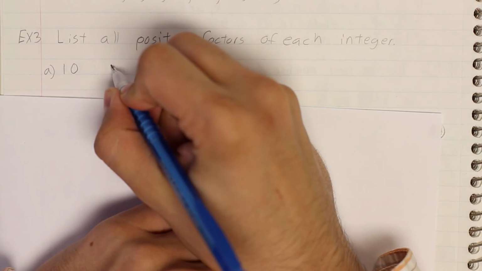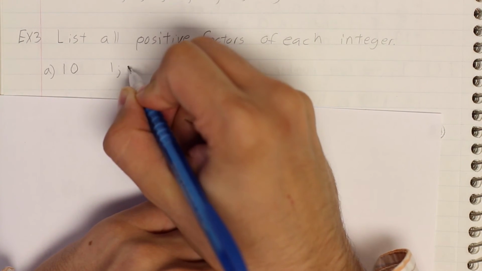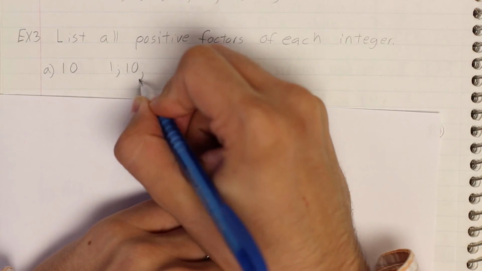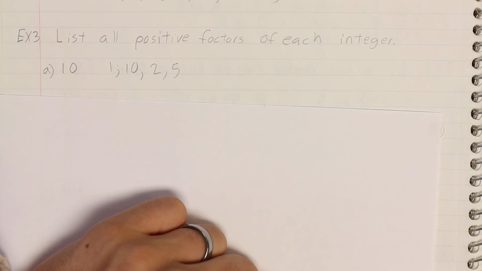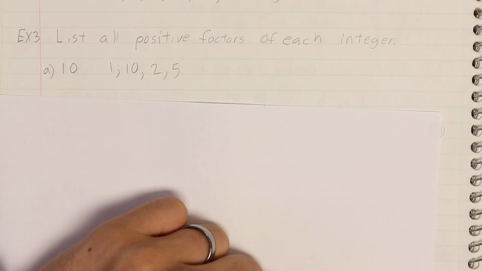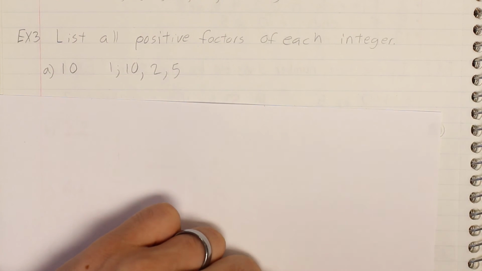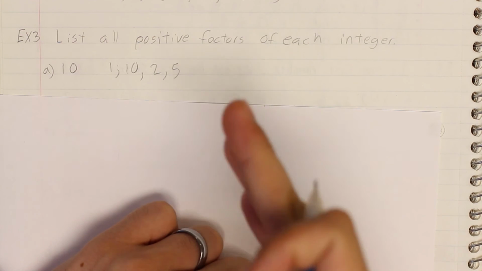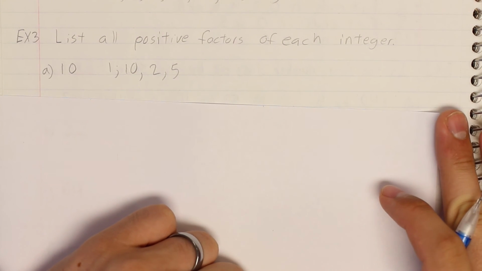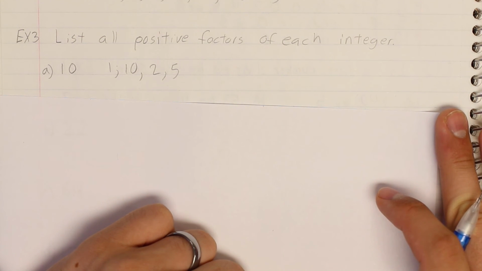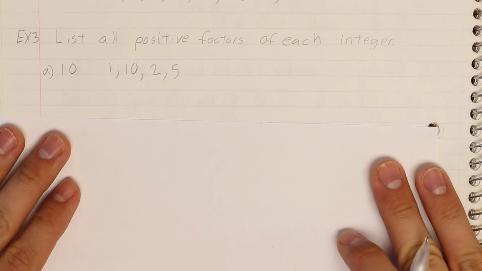So I like to pair up my 1 with my 10. I like to pair up my 2 with my 5, okay? That just helps me make sure I don't miss any. If you can do the whole 1, 2, 5, 10, that's great. If you want to list it like 1, 2, 5, 10, in numerical order, that's fine. I list mine in pairs. It just helps me make sure I have everything there.